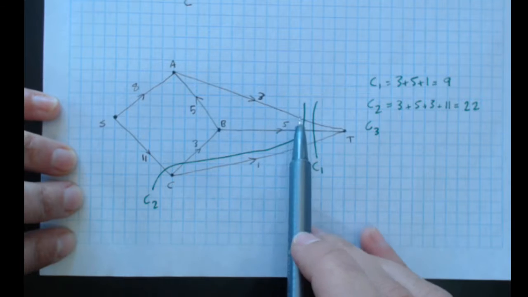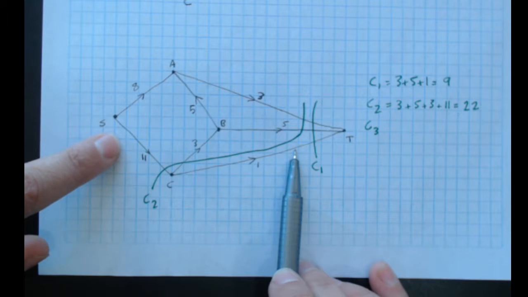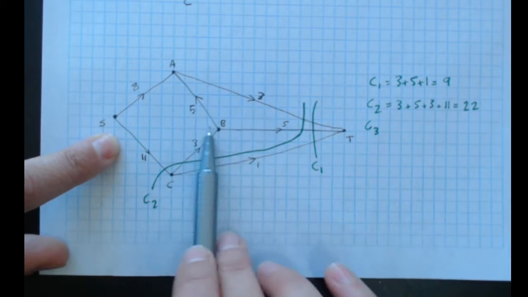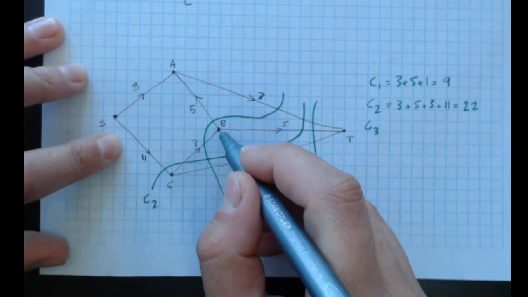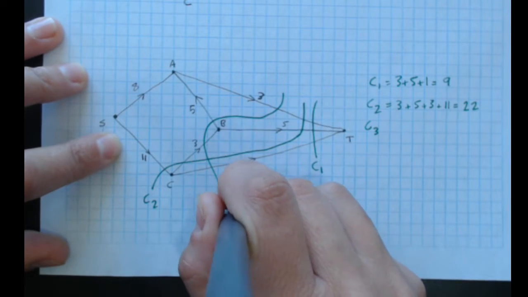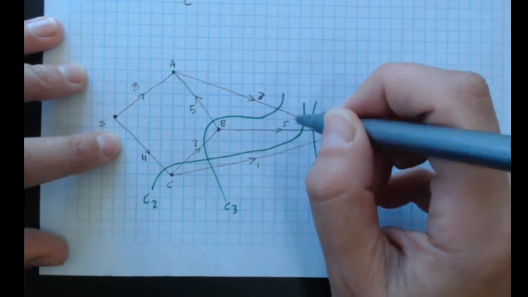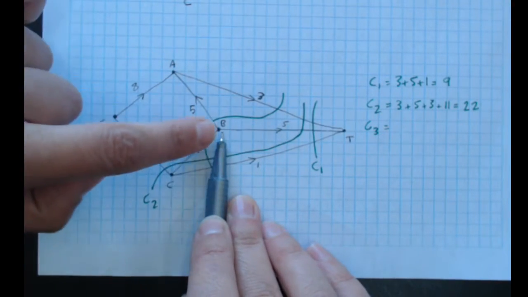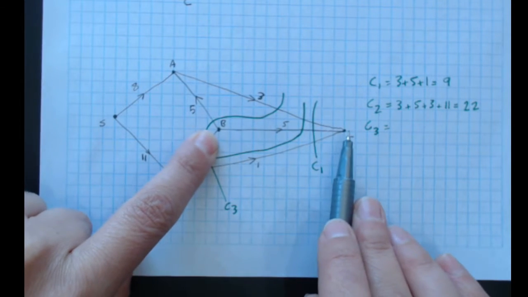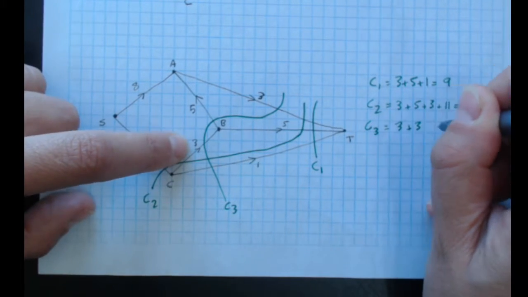C3. All right, so I've gone through AT, and I've gone through this one and this one. So that's everything I can do coming through AT and BT, but I can come through here now. So that's C3. You see, it's slow, it's time consuming, and it's hard to work out if you've got all the cuts. That's 3 plus. Now, this doesn't get counted because it's going back from sink towards source. So this is 3 plus 3 plus 1.